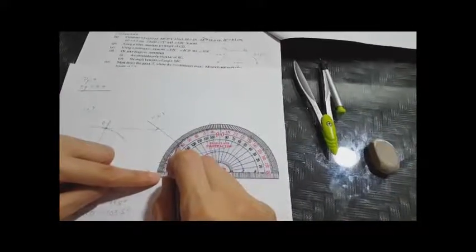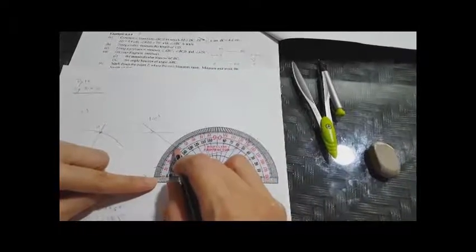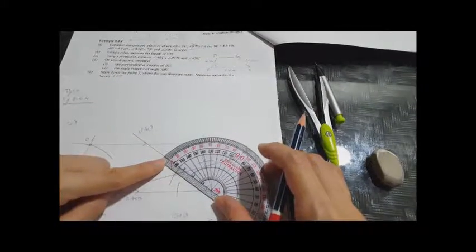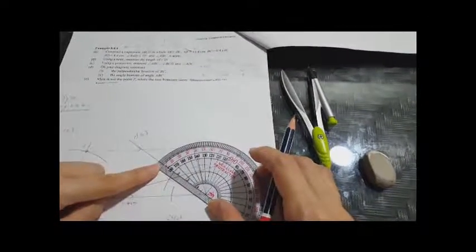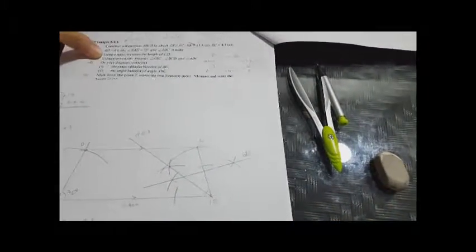Okay, it's approximately 37.5 to 37.25 degree, 37 degree, and this is also 37 degree. Okay, so this is something that you can do to counter check.